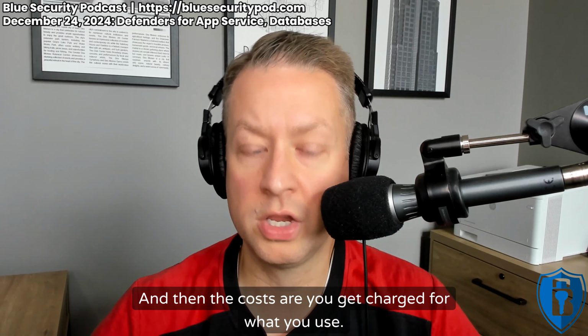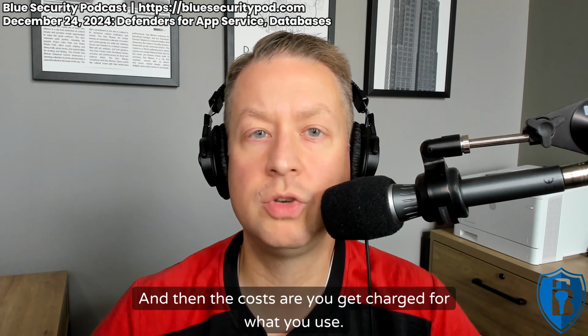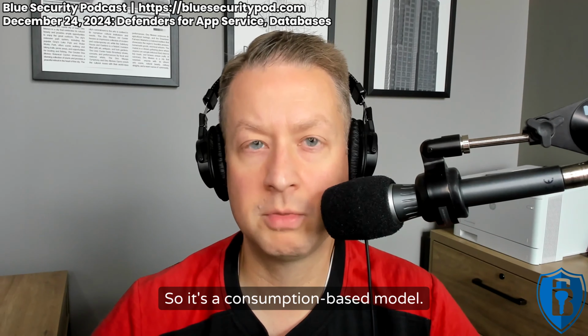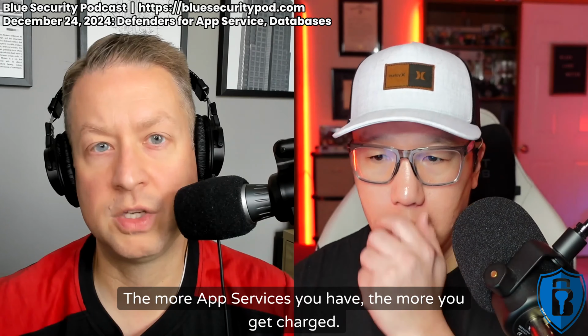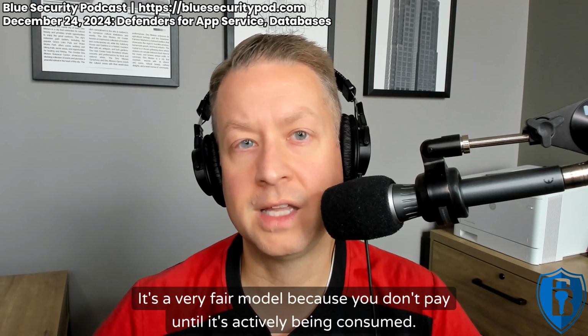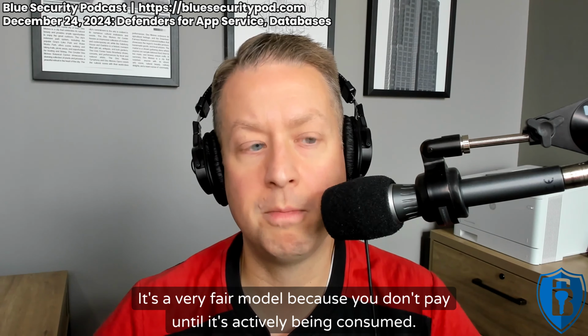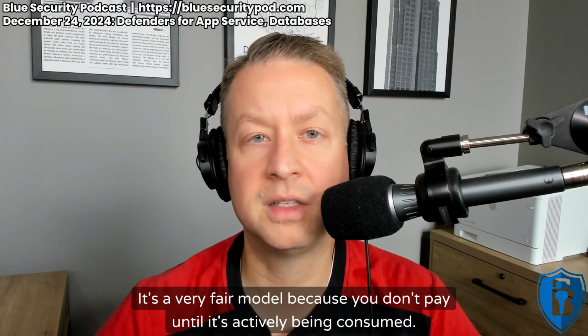And then the costs are you get charged for what you use. So it's a consumption-based model. You'll get bills as you use App Service and as you defend App Service. The more app services you have, the more you get charged. But it's a very fair model because you don't pay until it's actively being consumed.